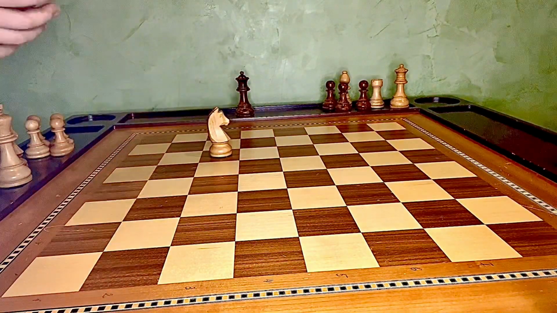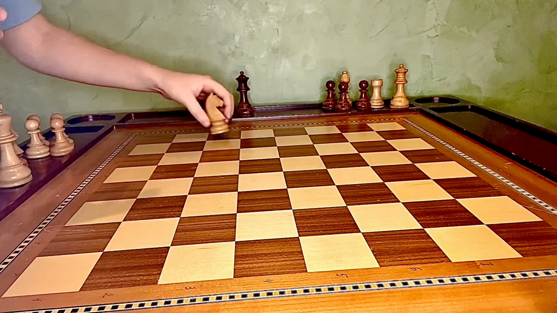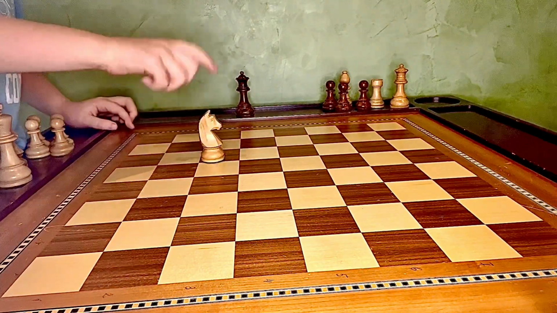Okay, knight's here. Knights always move in the L position, so they move in an L, 1, 2, 3. It's kind of like an L, you can see.